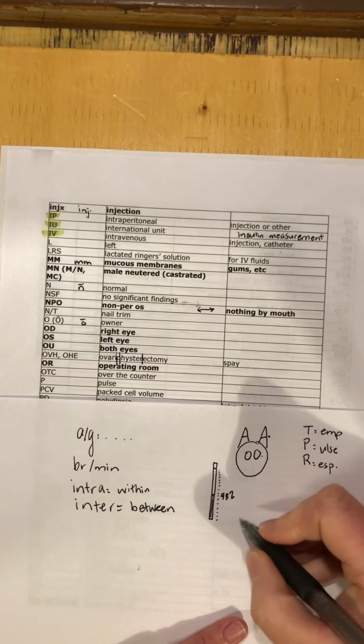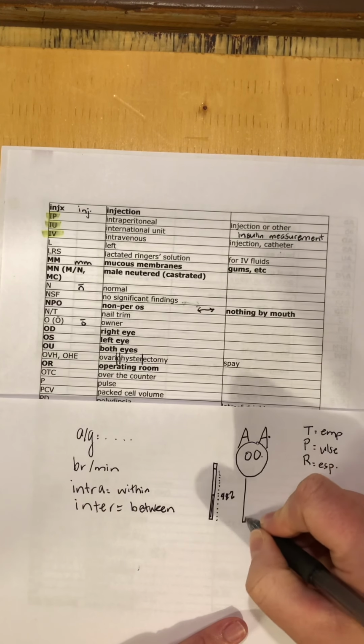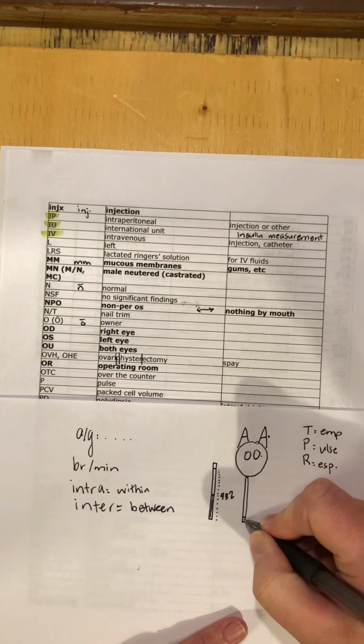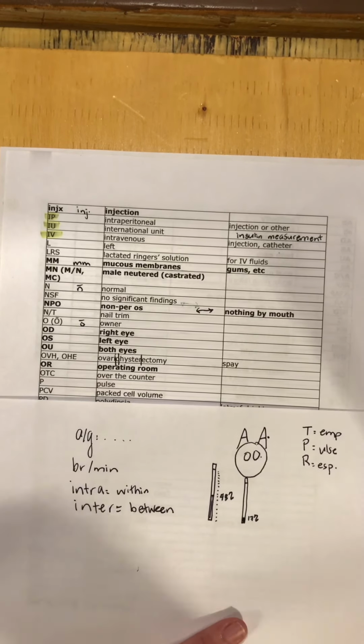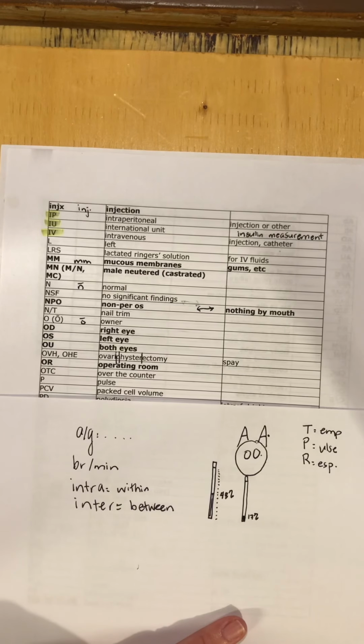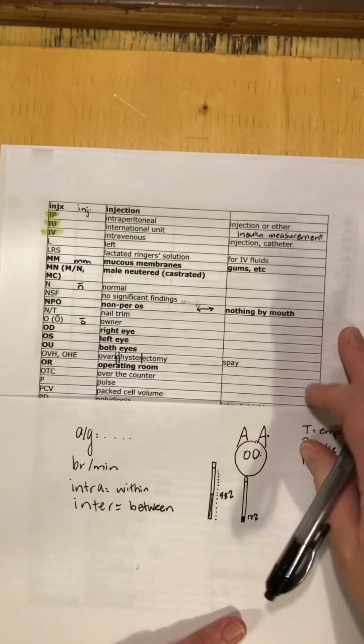I have seen as low as, if I draw the thing again, way down here, like 17%. The lowest I've ever seen is 9, and that animal we did a blood transfusion on immediately, because that is a very sick animal to have that little amount of blood. So the packed cell volume is just a test for anemia.